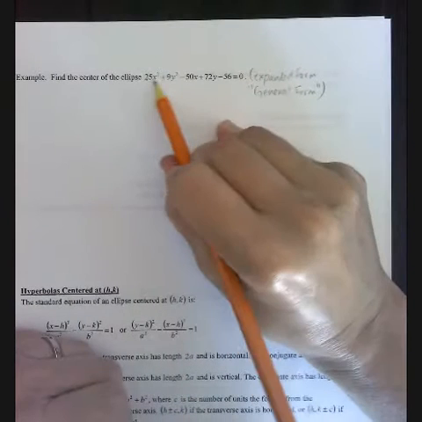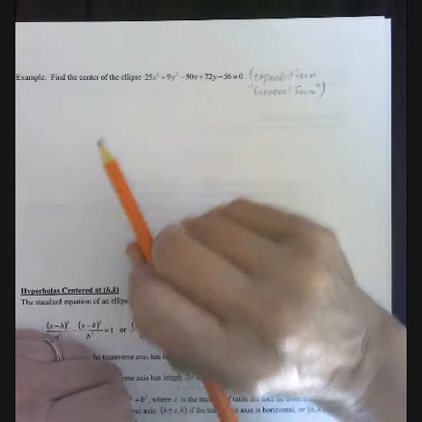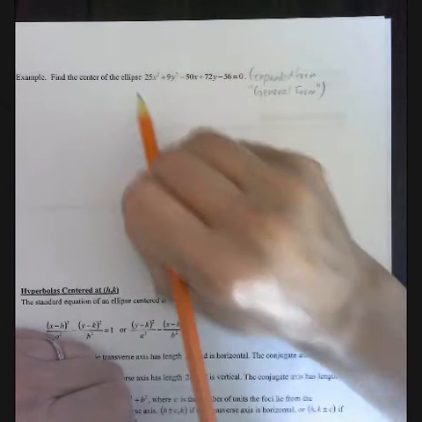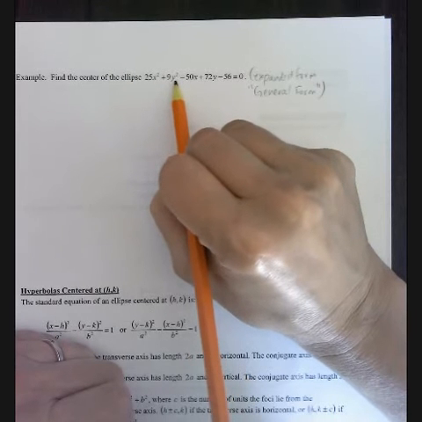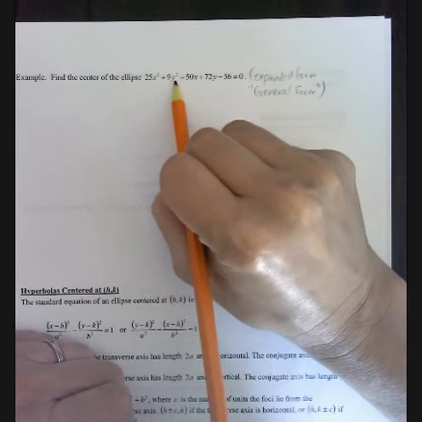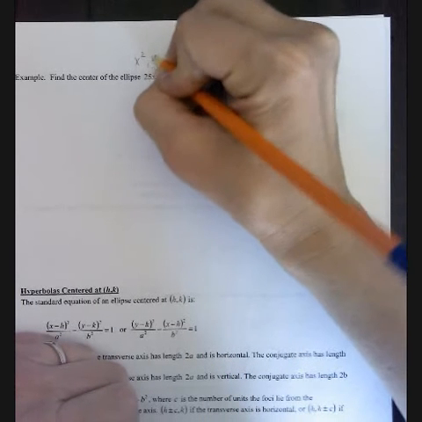Okay, so you're told this is an ellipse, but how would you really recognize that this equation is an ellipse? Well, the clues would be that there's an x squared and a y squared term. The other clue is that they both have the same sign.